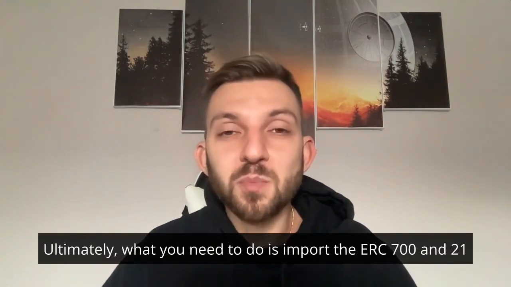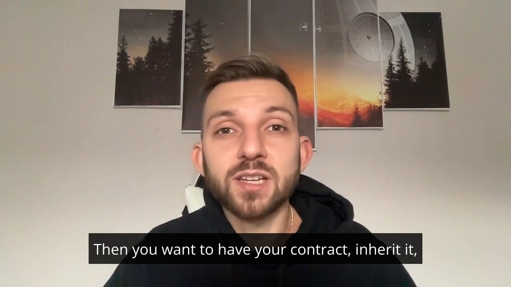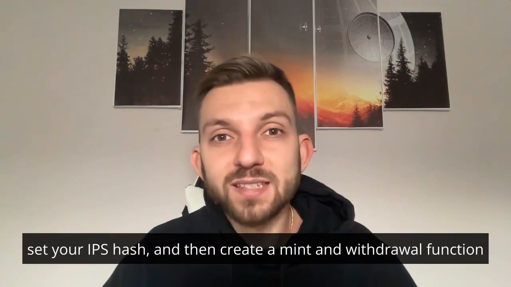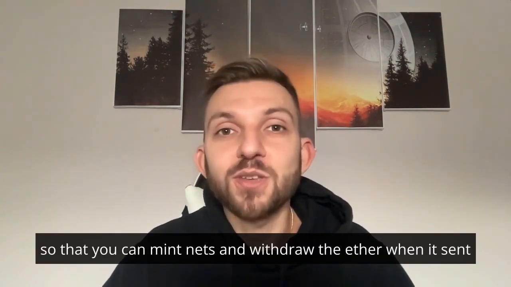Ultimately, what you need to do is import the ERC721 library. Then you want to have your contract inherit it, set your IPFS hash, and then create a mint and withdraw function so that you can mint NFTs and withdraw the Ether when it's sent to you.